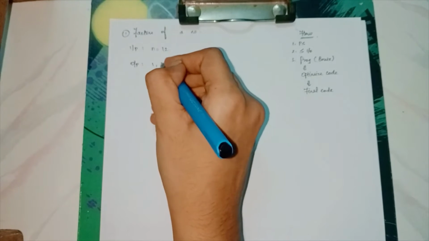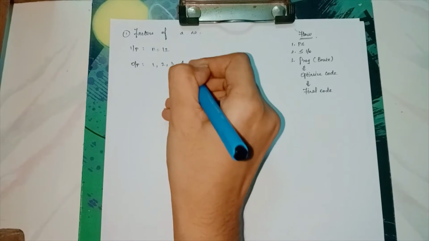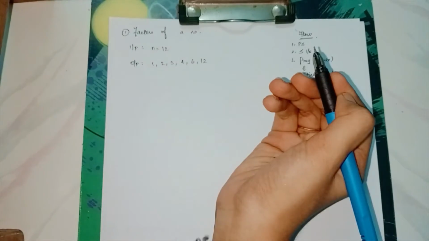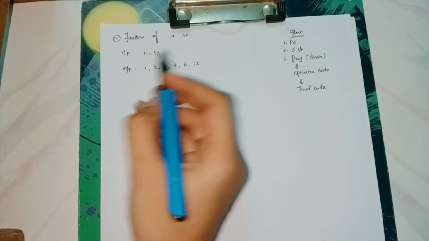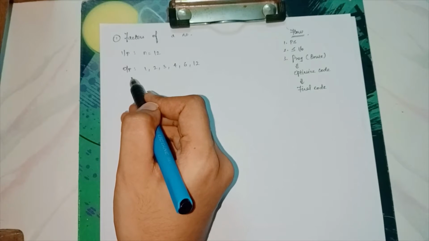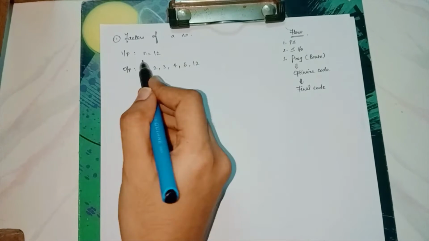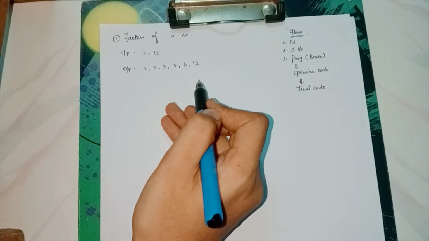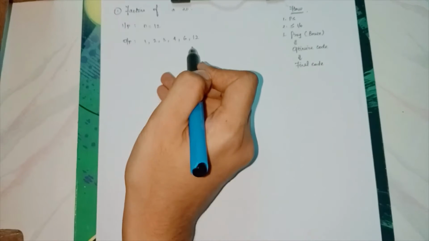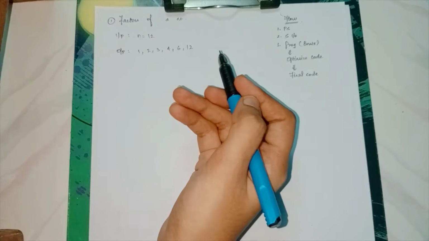It's obviously 1, 2, 3, 4, 6 and 12, right? So this must be the output. Given a number, you're supposed to deliver all the factors of the number as your output. This is the aim of the problem. Now, how can we possibly do that? It looks very simple, yes.